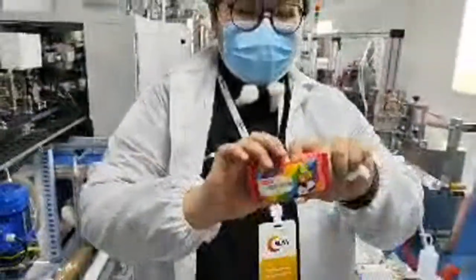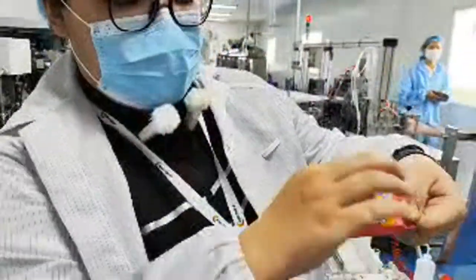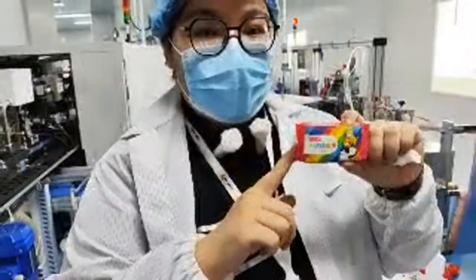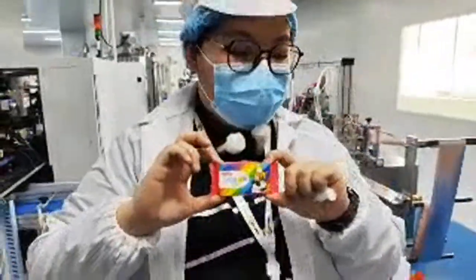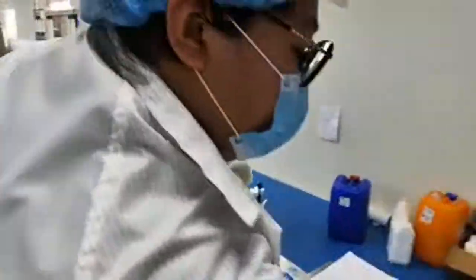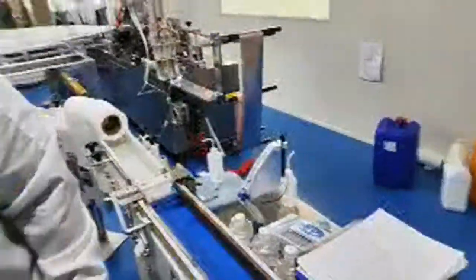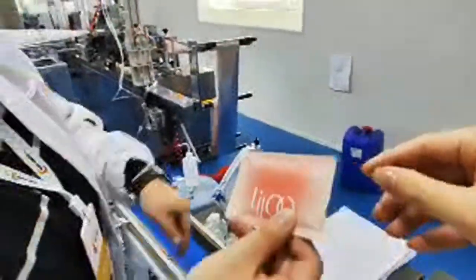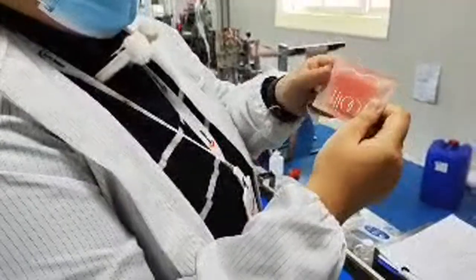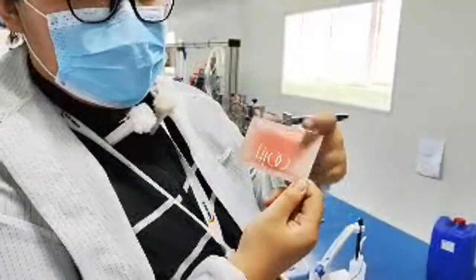And we can see here is the single package of the mini wet wipes product, and it can be opened here. Each package of the mini wet wipes has 8 pieces of wet wipes. And this is the product we produce. This is called a full-side seal wet wipes.